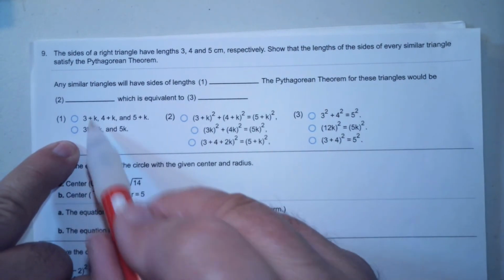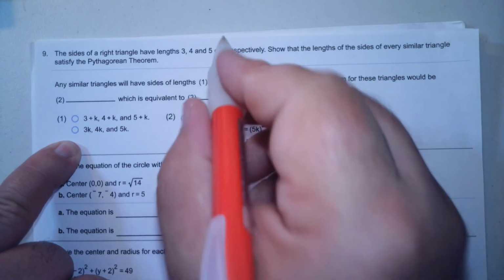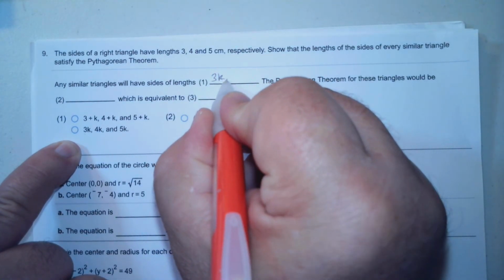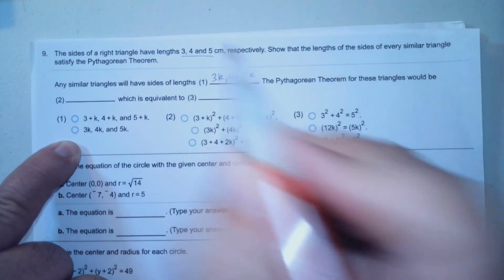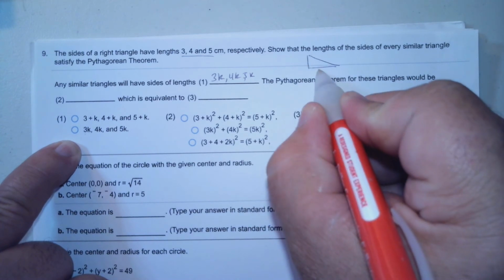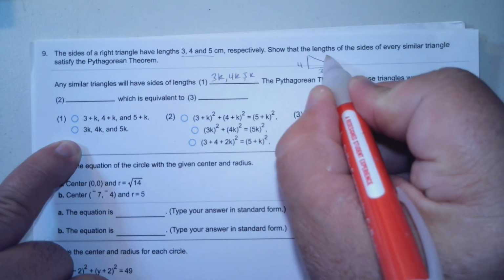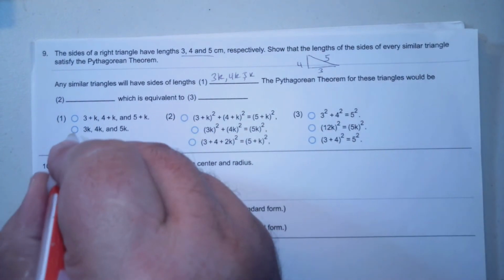Okay, this one. It has to be multiples, so 3k, 4k, 5k. Because this is what you call a 3, 4, 5 triangle. This is 3, this is 4, and that's 5. So any multiple of those, 3k, 4k, 5k.